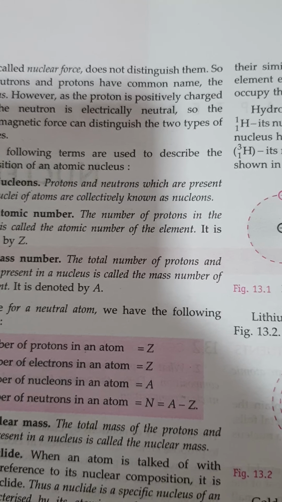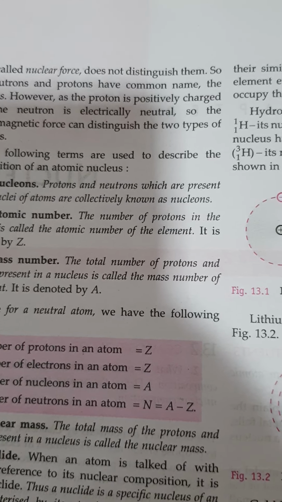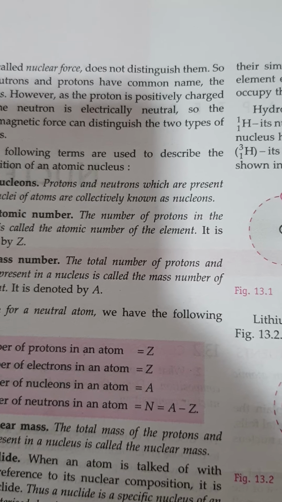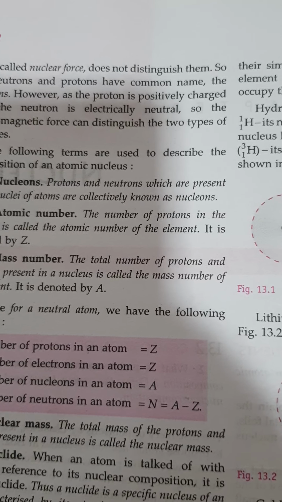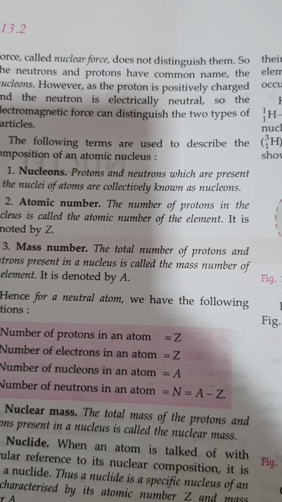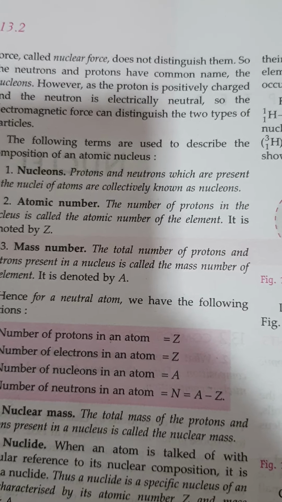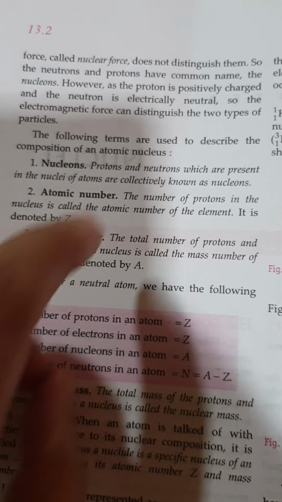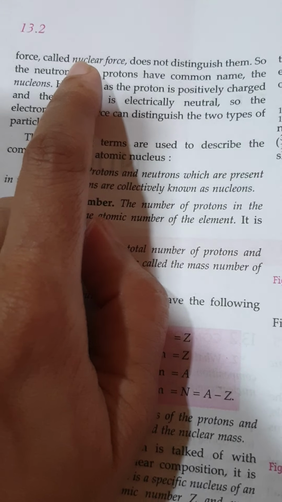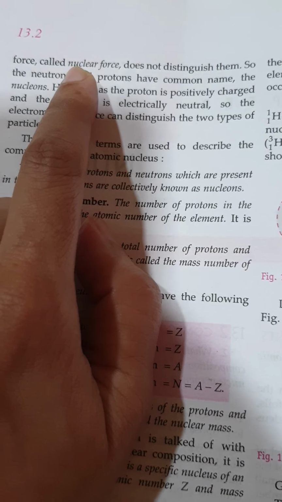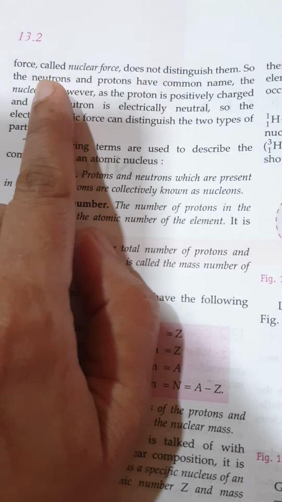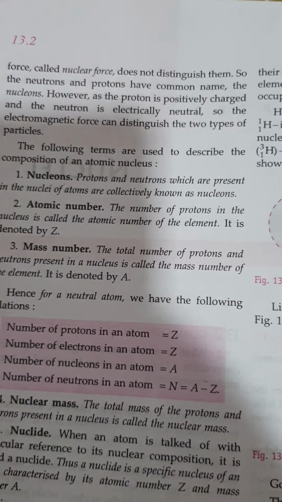So in spite of positive charge, in spite of the fact that they should repel, all protons and neutrons remain bound inside the nucleus, and the strong binding force which binds all the nucleons together is called nuclear force. We will study that in detail later on.